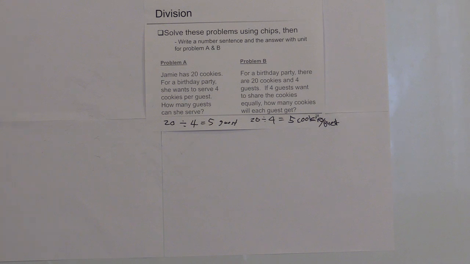How many cookies are there? There are 20 cookies. This is A. Okay, so for A, 20 cookies. I'm going to represent 20 cookies here.